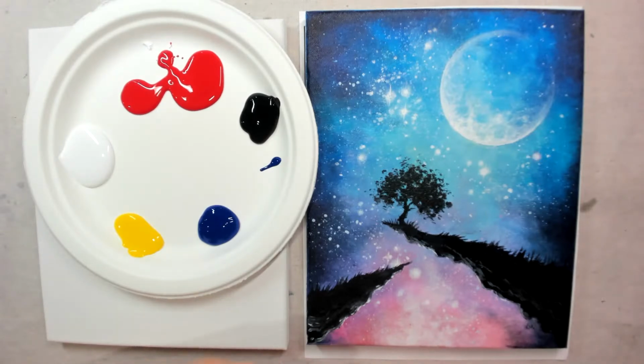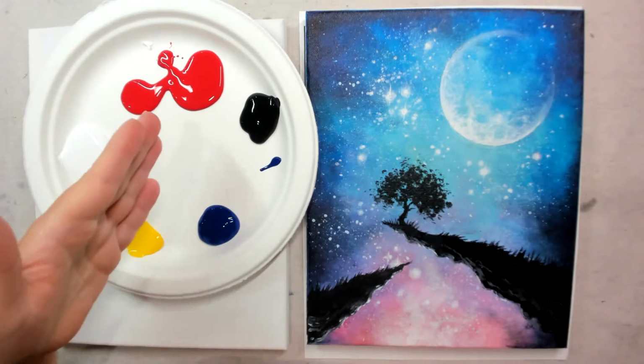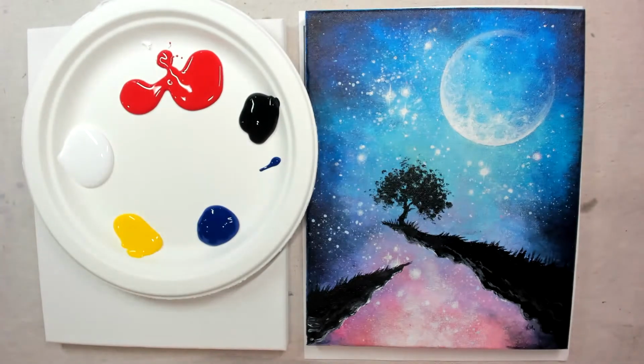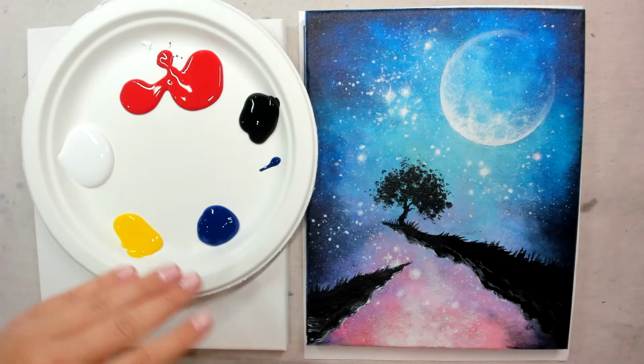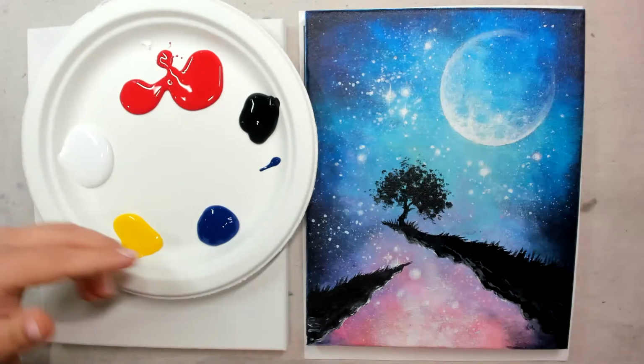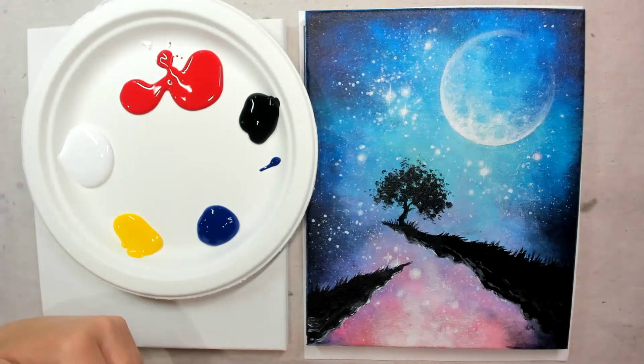If your red has an orange undertone, unfortunately you're not going to be able to mix a good vibrant pink out of it. So it's always good to have a red that has a pinker undertone and doesn't have any orange premixed, and a blue that has a greener or colder undertone and doesn't have any purple premixed. As far as yellow, any yellow will do. You will only use a bare minimum of it, like a little dot.